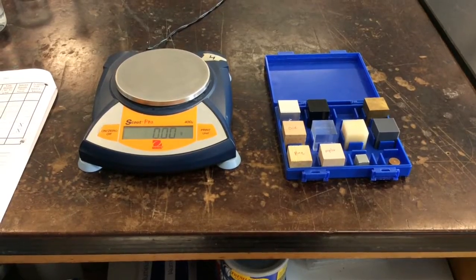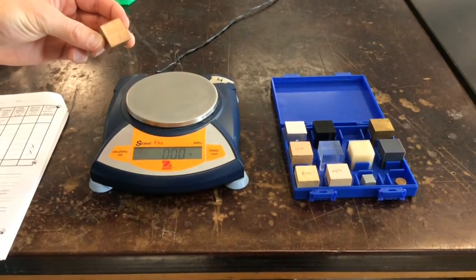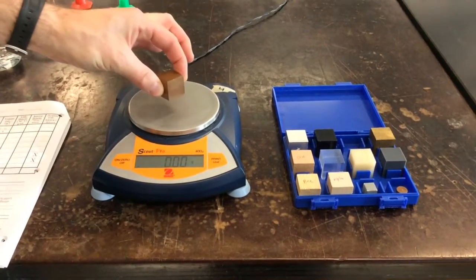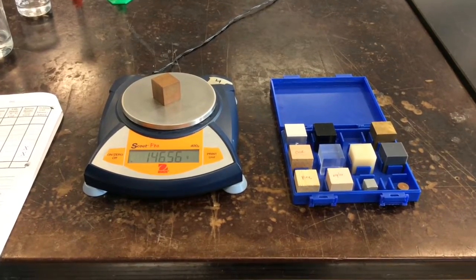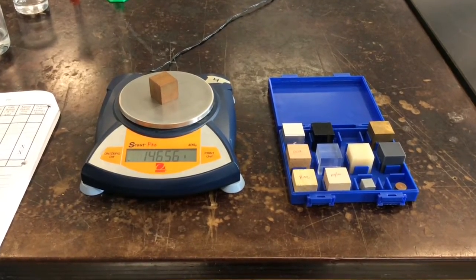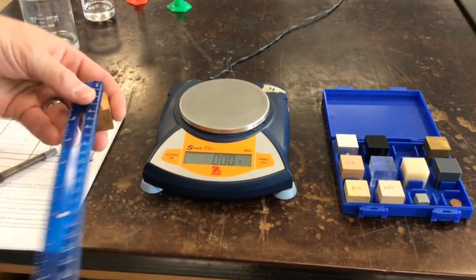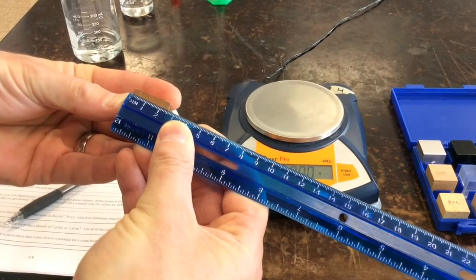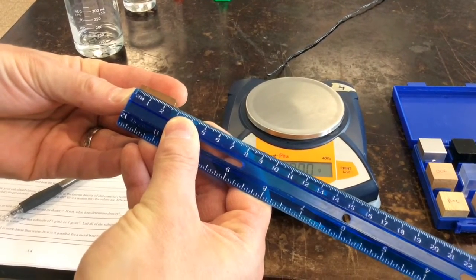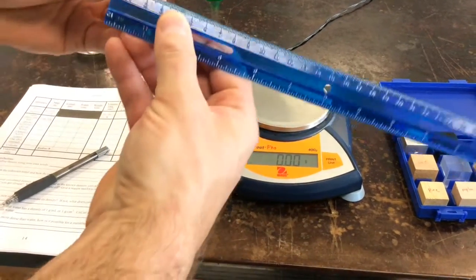We're going to do the first sample, which is copper. Copper is a reddish metal. We're going to take it, place it on our balance, and we get a mass of 146.56 grams. You're then going to take the copper cube and measure the length. The length of this copper cube is 2.45 centimeters. You're also going to measure the width of the cube.